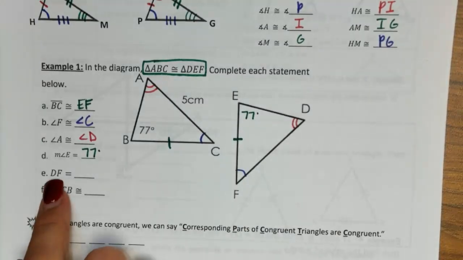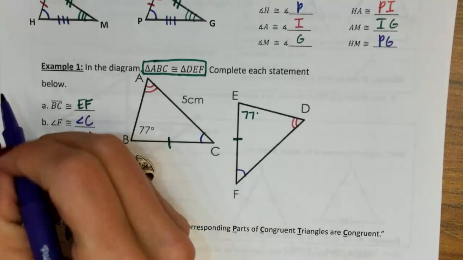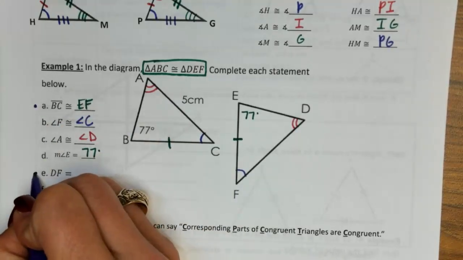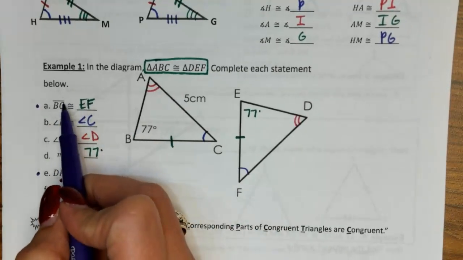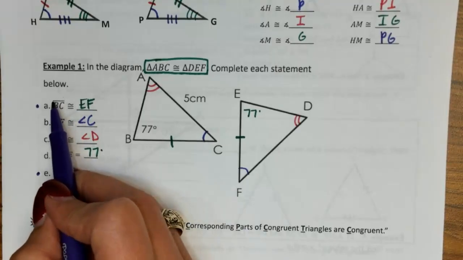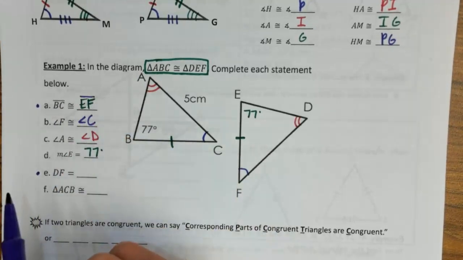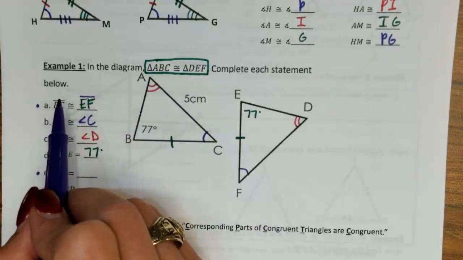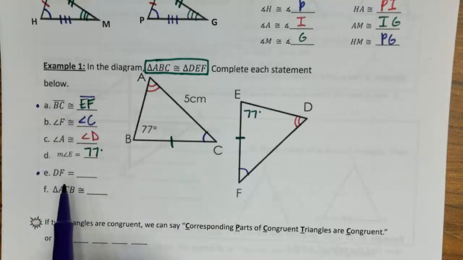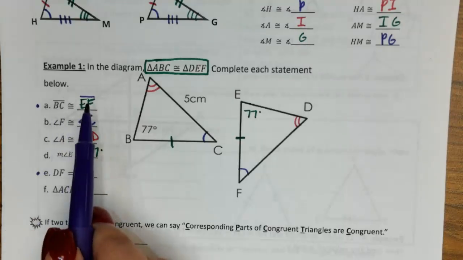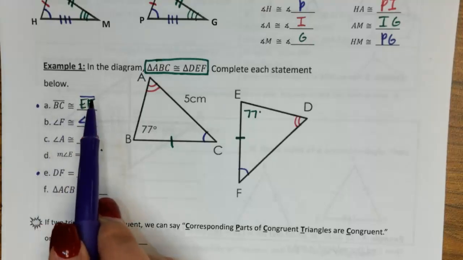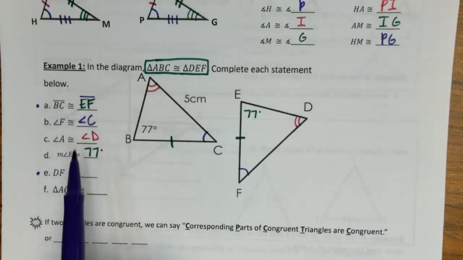Side DF. What I want you to pay attention to is that side BC had this line above it, meaning segment BC, so this should also have a line above it. So segment BC is congruent to segment EF. Over here, we don't have that line, and we also don't have the squiggly. We have DF is equal to. So this line is telling us that segments are congruent, right? What is a matching segment?